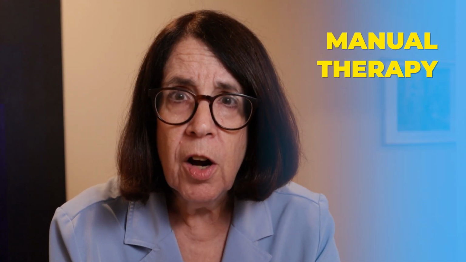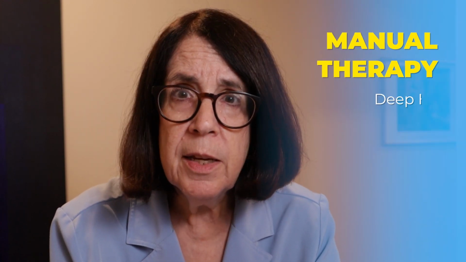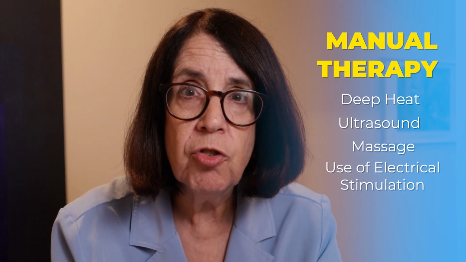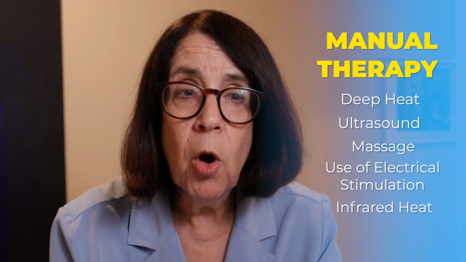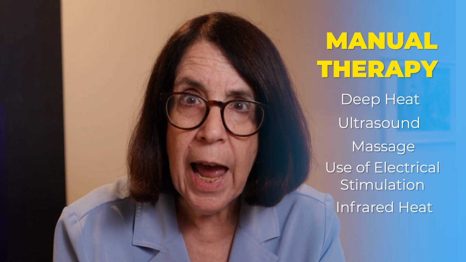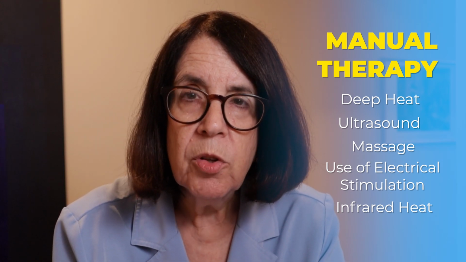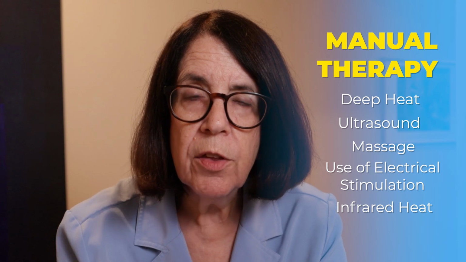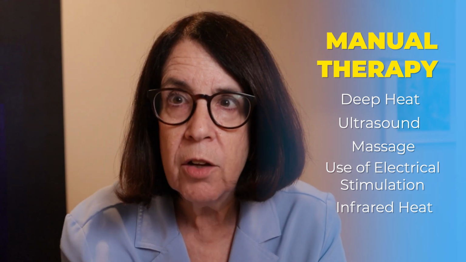So the manual therapy is going to include things like deep heat, ultrasound, massage, use of electrical stimulation, infrared heat. All of these things will allow the muscles to relax and then enable them to be able to tone and strengthen with movement and exercise.